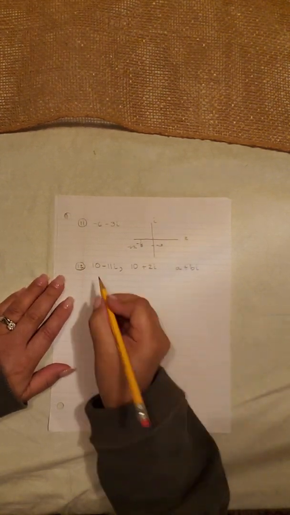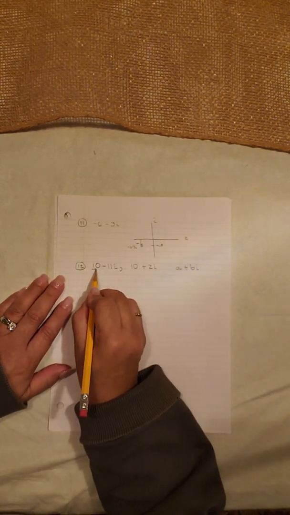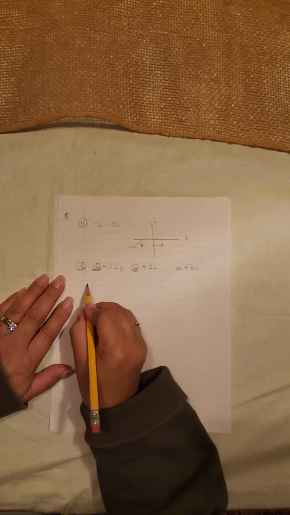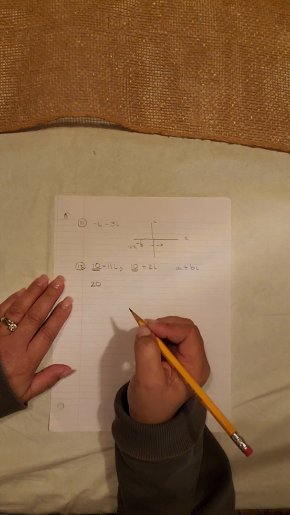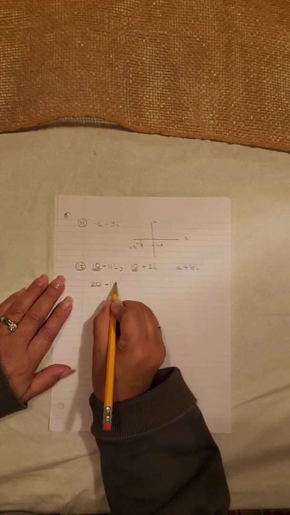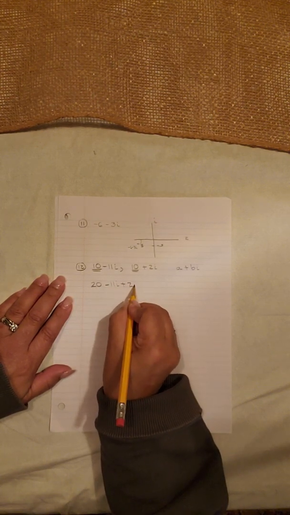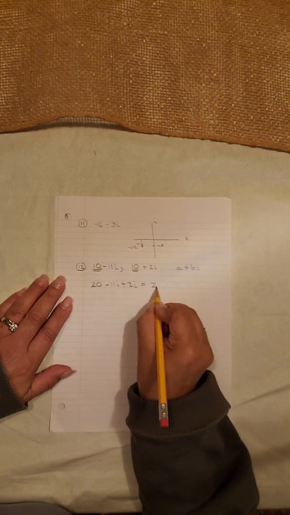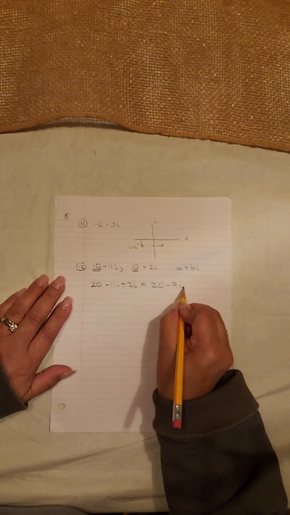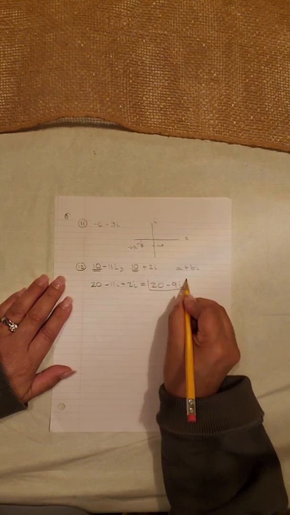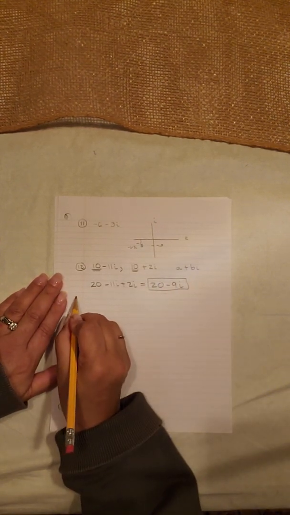So when you add these up, you're just going to add the real portions together, which is 20, and then you're going to add the imaginary portions together. So negative 11i plus 2i would be equal to 20, and then minus 9i. And then that's your answer in rectangular form.